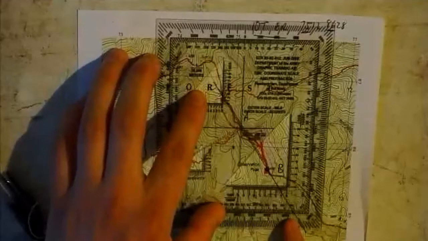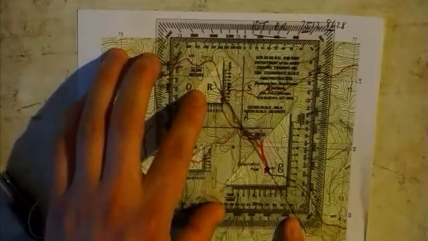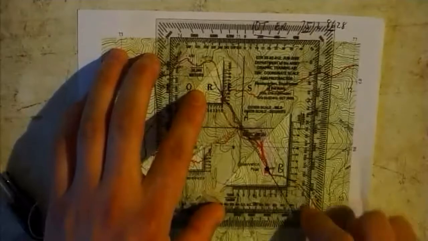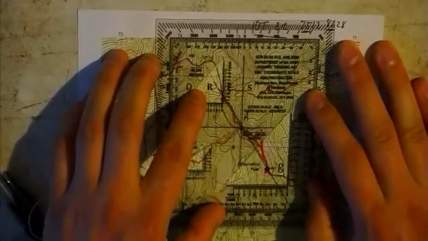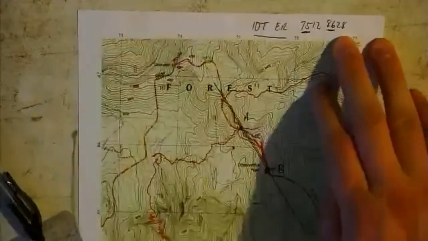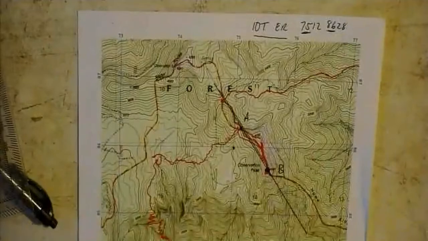And now I'm getting about 142 or so, which is a little bit inaccurate. My line might be a little off, or my compass might have been a little off. Close enough though. I'm still going to find the peak.